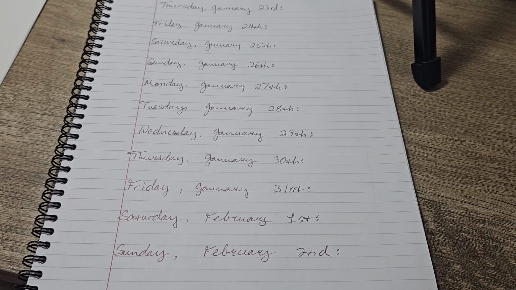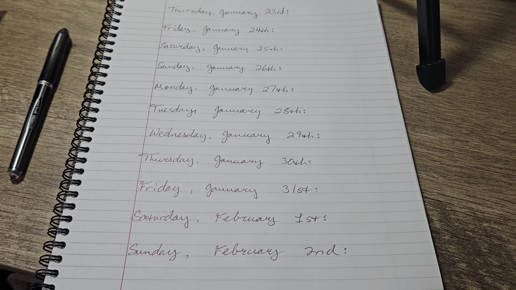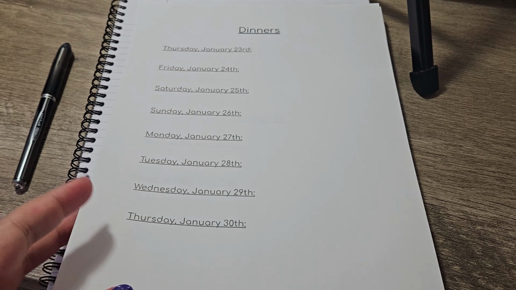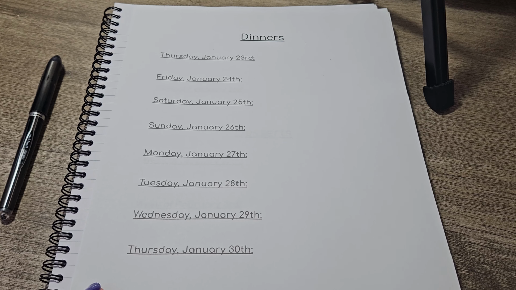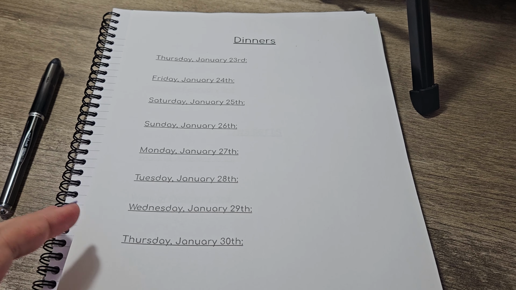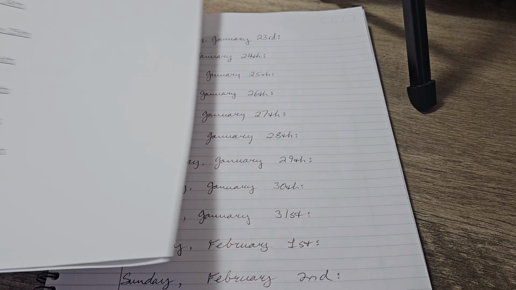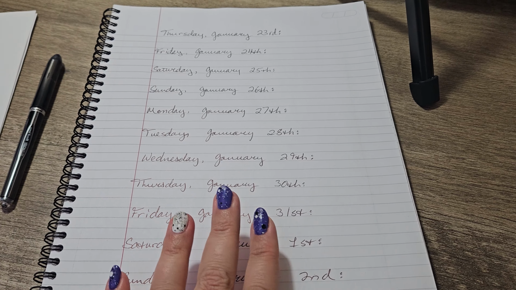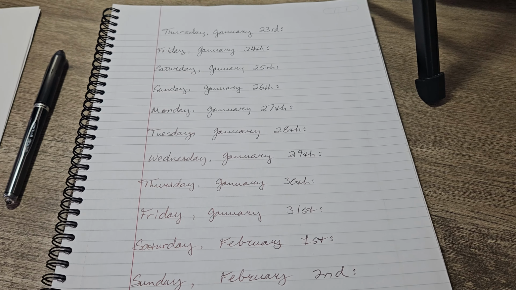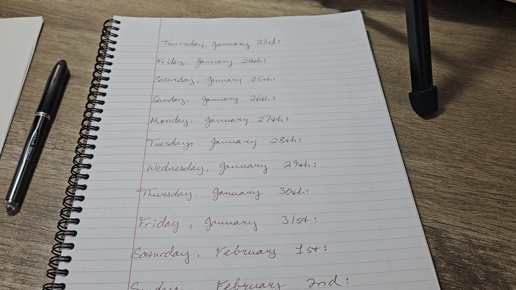So the first place that I start is by making myself a little list like this. That's my handwriting, so of course it's going to look a little bit all over the place for you. This is like a version that I have on my computer. But most of the time, just the way I am, I actually like to physically write out what I'm going to be doing for my meal plan.